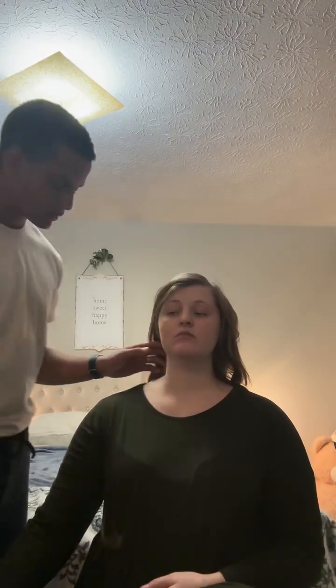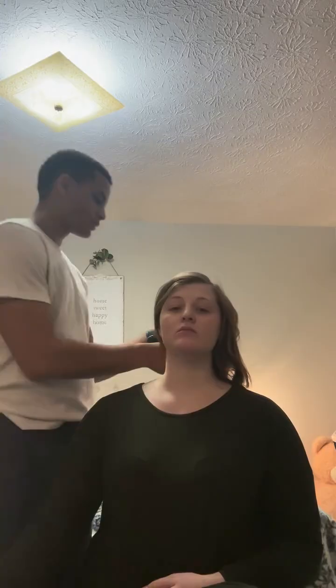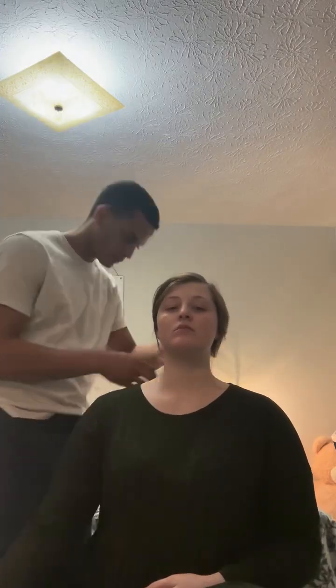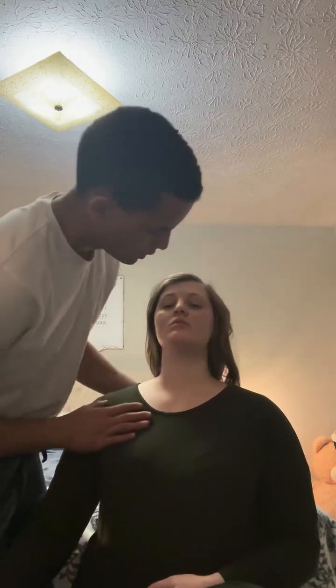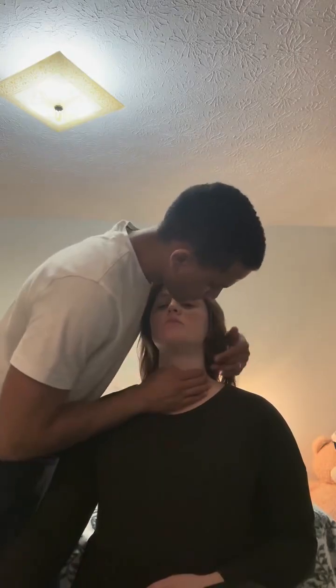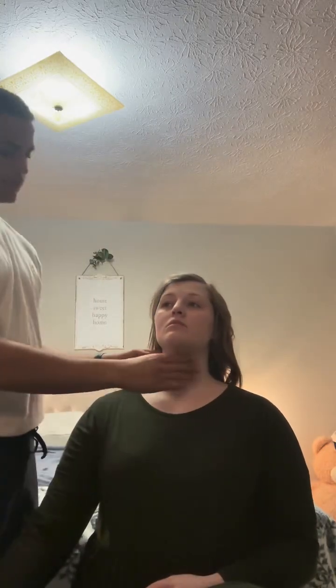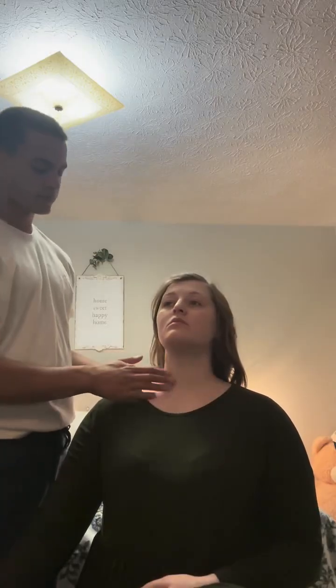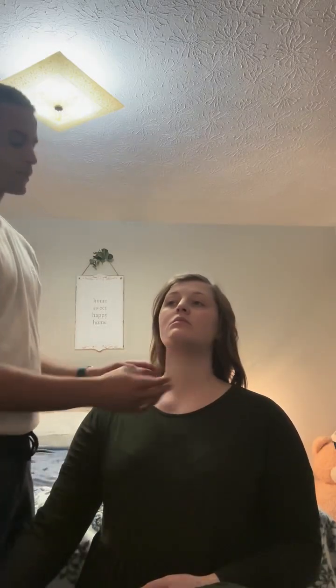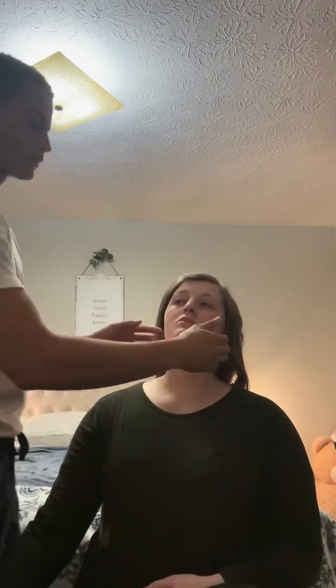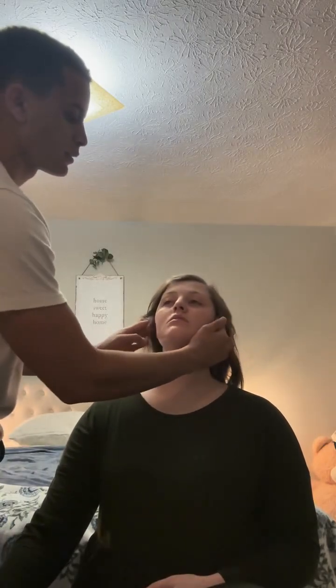So now we're moving on to the neck. We're going to inspect the neck. There shouldn't be any lesions present anywhere on either side. And then we'll go ahead and palpate. Shouldn't be any pain present. Alright, and then I'll move on to palpating the lymph nodes.